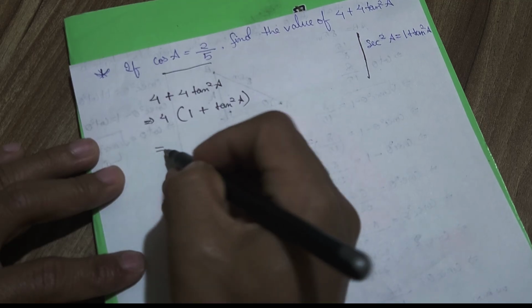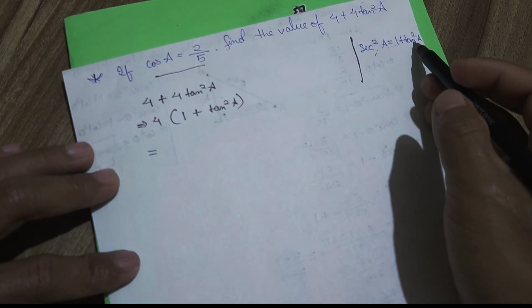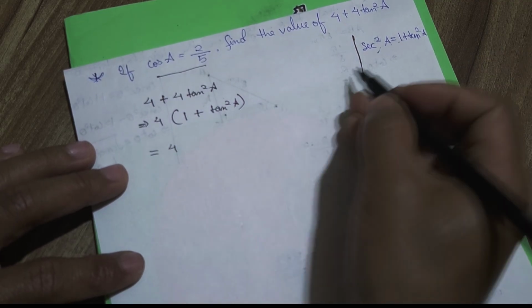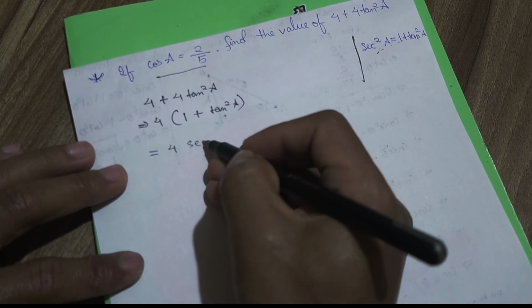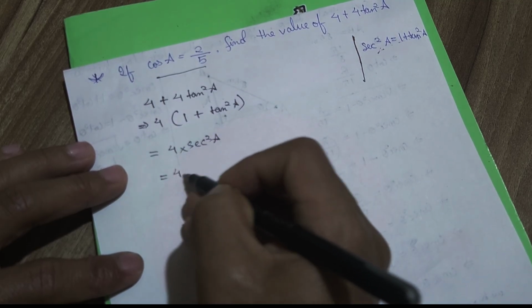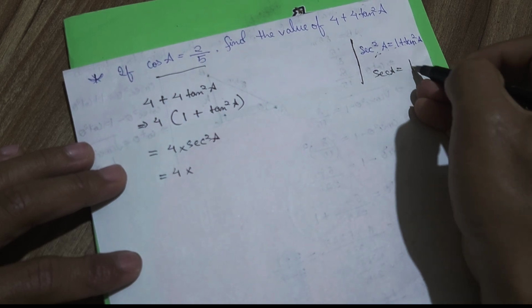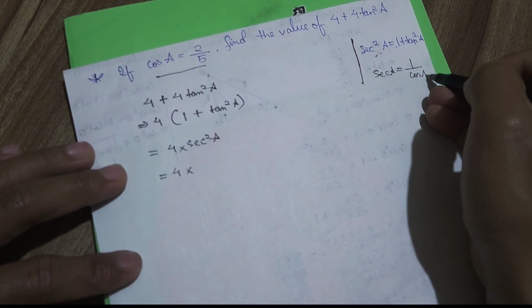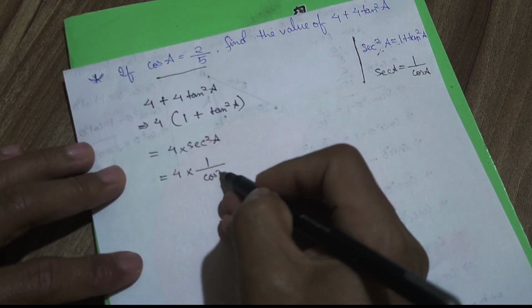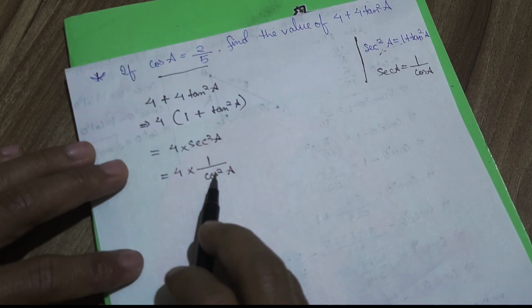(1 plus tan square) A. So by using the identity sec square A is equal to 1 plus tan square A, in place of 1 plus tan square A we are going to put sec square A. Here sec is nothing but reciprocal of cos A, so 1 by cos square A. As square is here, so we are going to put square here also.